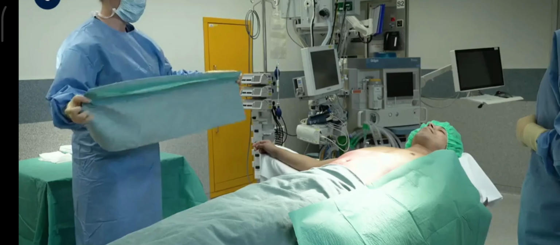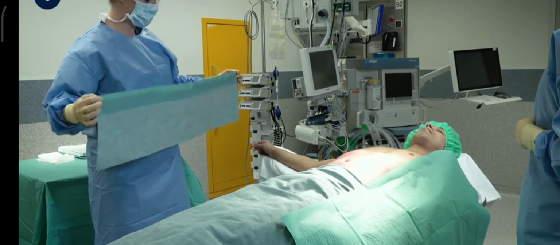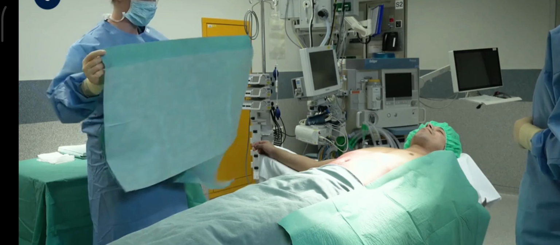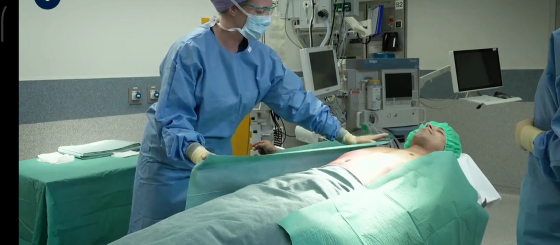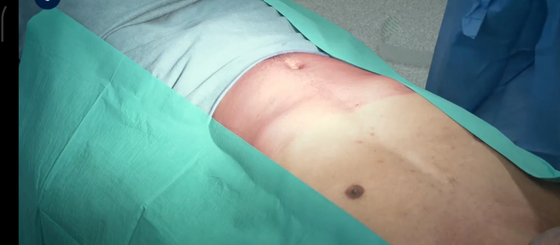In this instance, a little difficulty is experienced, but the scrub nurse waits until the drape is completely unfolded before applying it to the patient's side. Two sides of the square configuration are now in place.